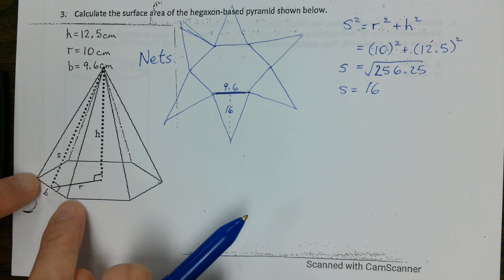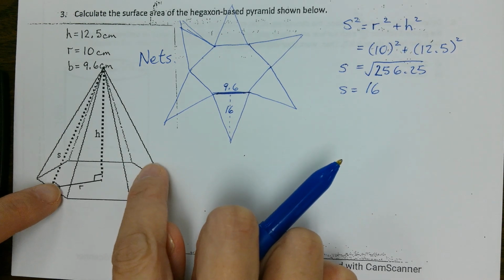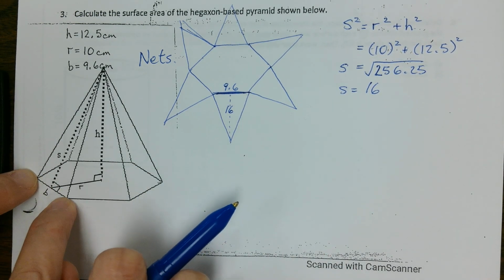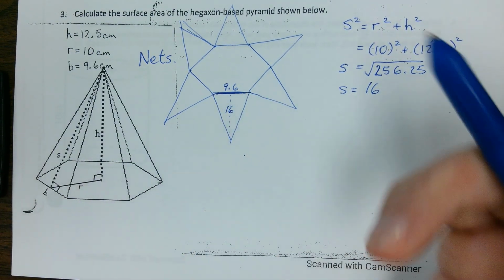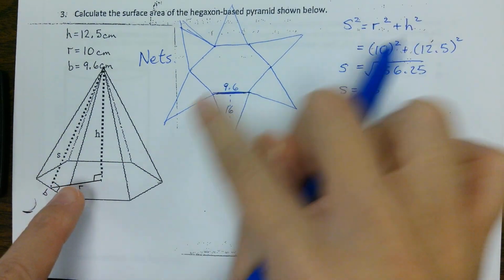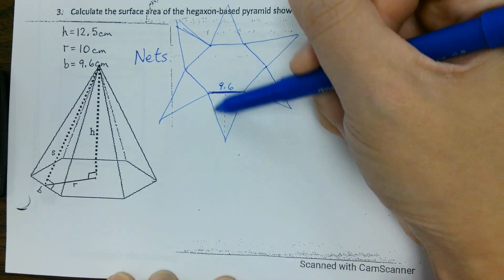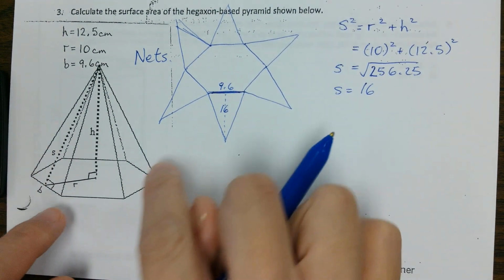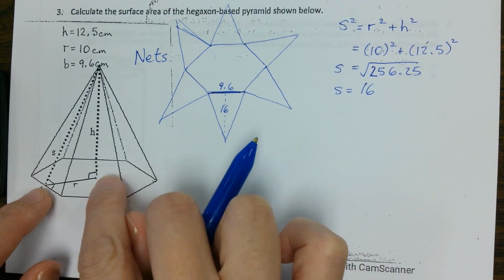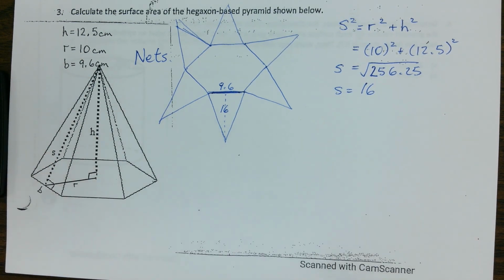Oh, so you're thinking about this rather than this. So this 9.6 is just telling you the base of this. If I were to use the net to do the Pythagorean theorem, I would have that, but then I would have to be given this length to figure out that. So in this case, that's why I don't need to halve it, because I'm already showing the half. I gave you the R, which is 10 right here.